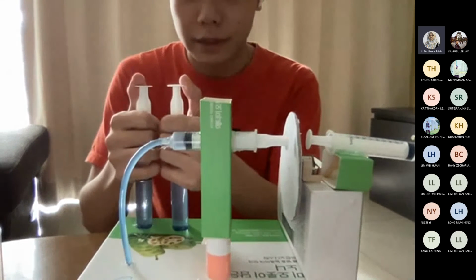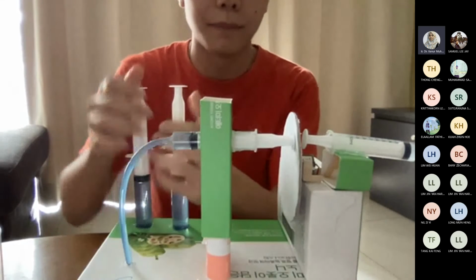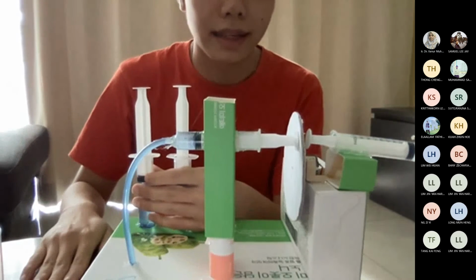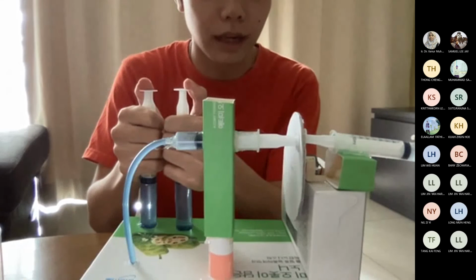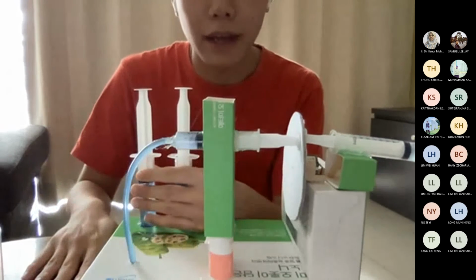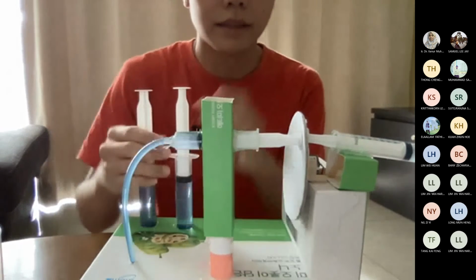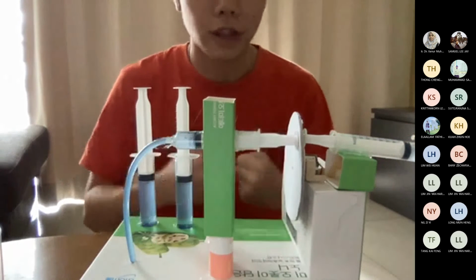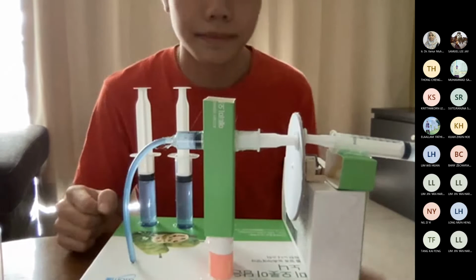So when the syringe is pushed, it means the person who is driving the car presses the brake. So when the force is applied on syringe piston 1, the syringe in piston 2 here produces a force and stops the cardboard.